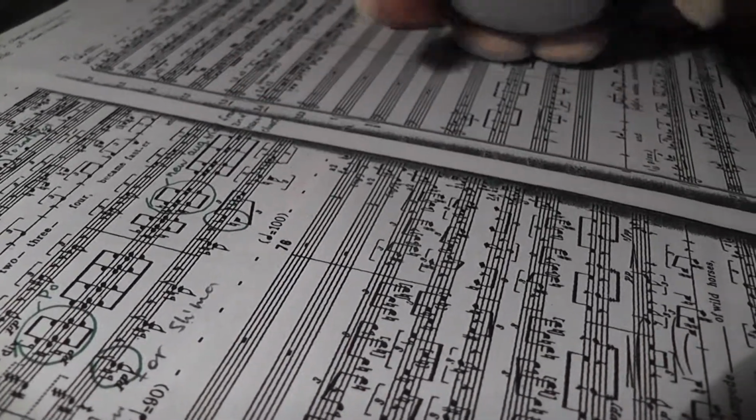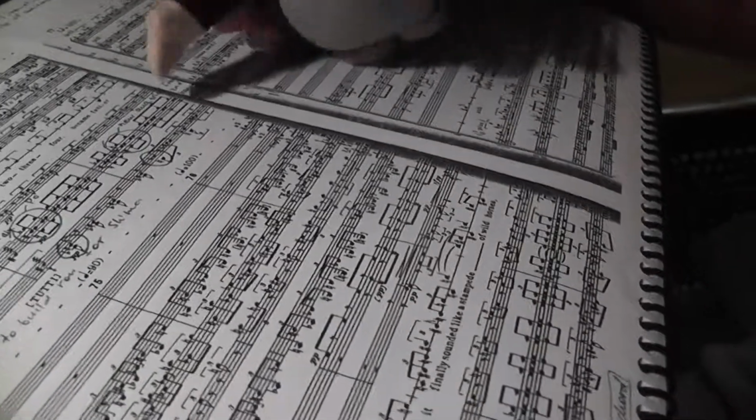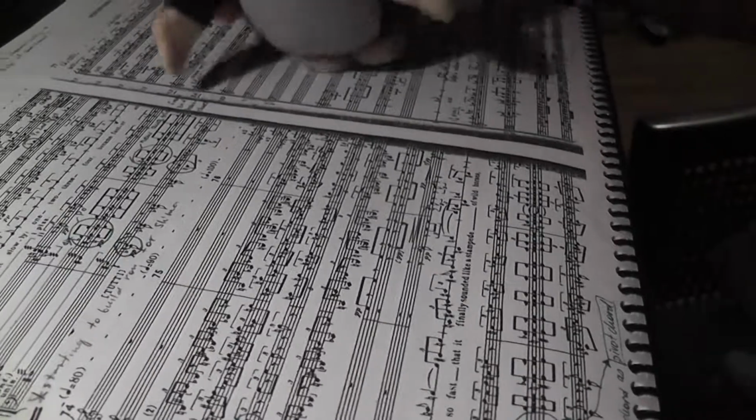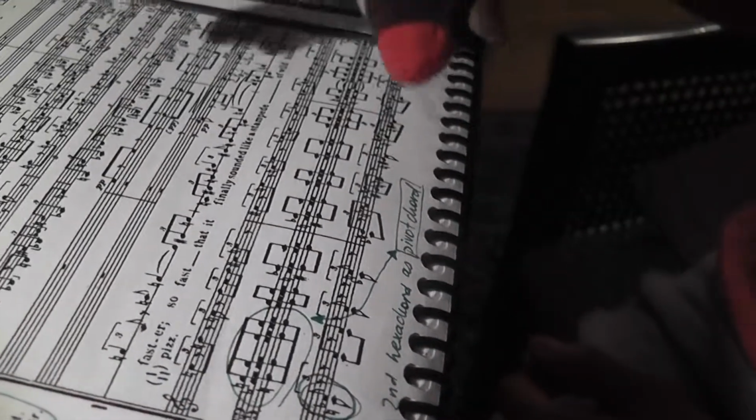Correct? Correct. Yes. Then, Schoenberg uses the second hexachord, the pitches on the second hexachord of P0, to migrate down here into P1, using the second hexachord of P0 as a pivot chord.